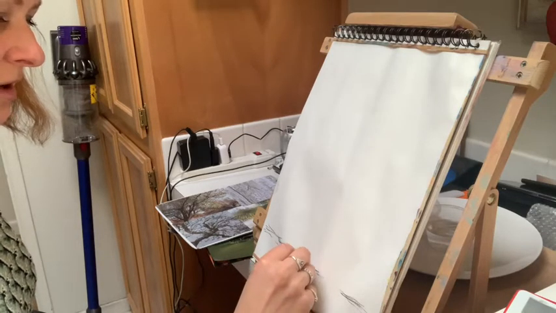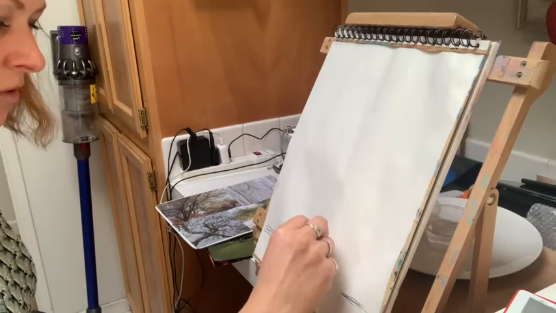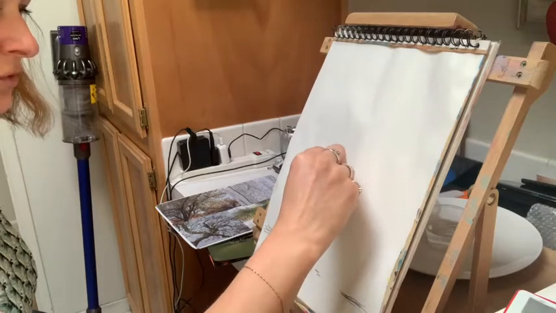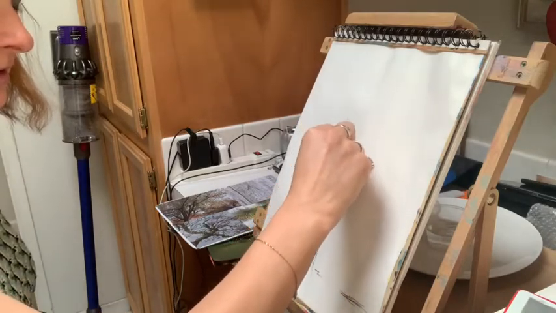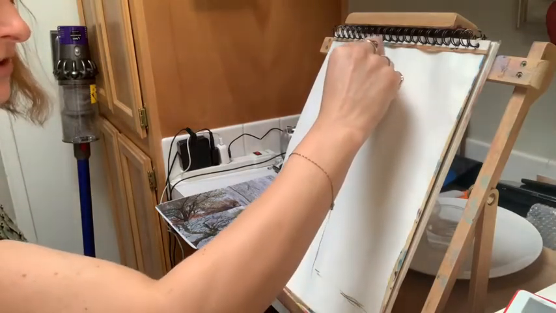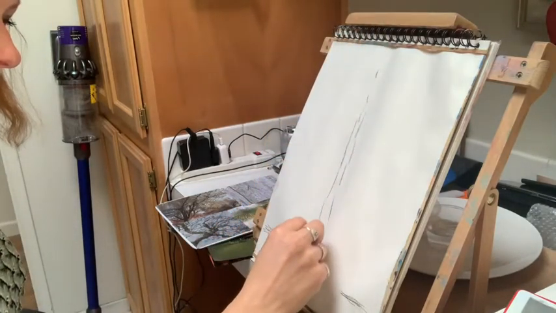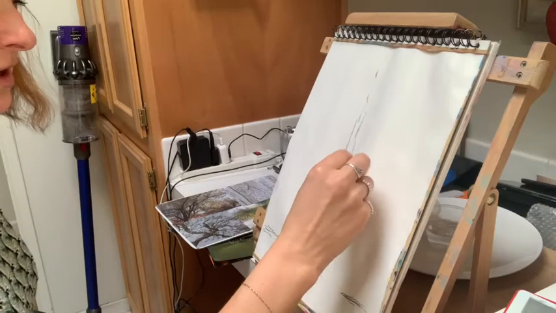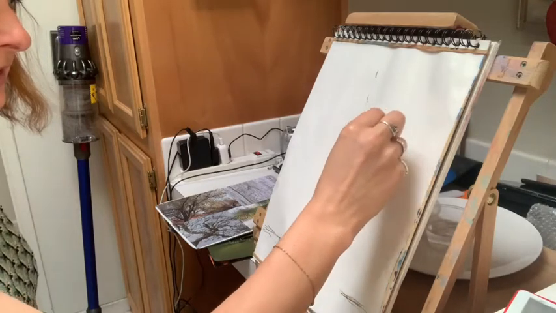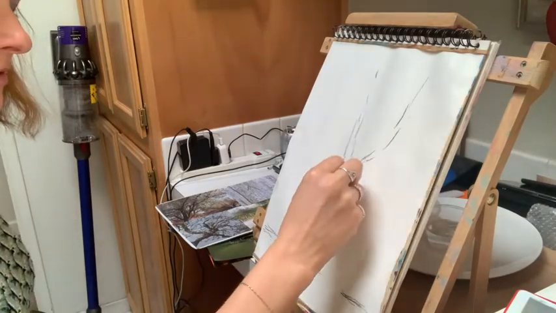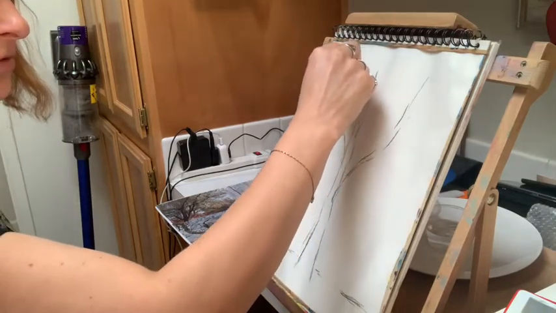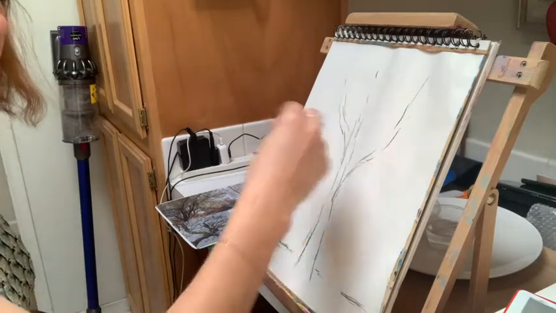So I'm gonna start with the branch, and I will grow my tree from the bottom to the thinner branches on the top, because that's the trunk right here, and the branches come out from this trunk. So they all will be different, and I will try to make an interesting rhythm.